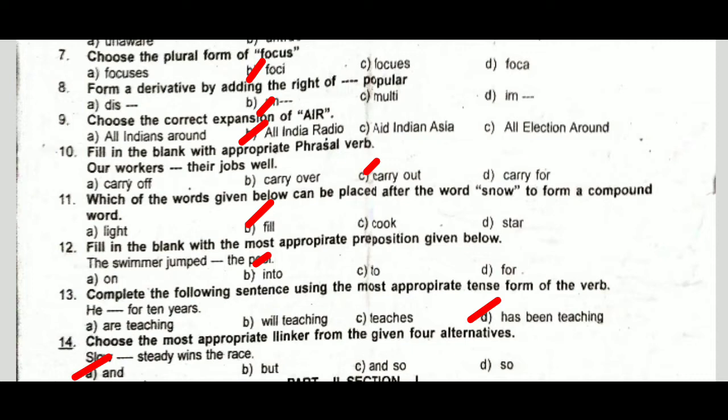14th one, choose the most appropriate linker from the given 4 alternatives. Linkers and connectors. Slow dash steady wins the race. Options are and, but, and so. So the answer is slow and steady wins the race.